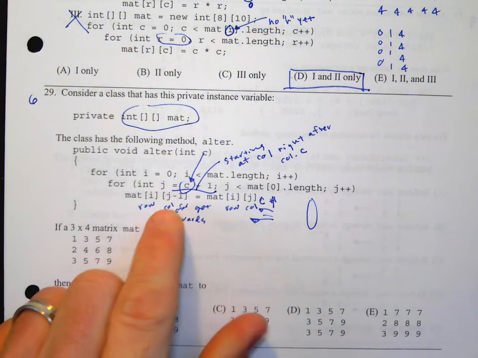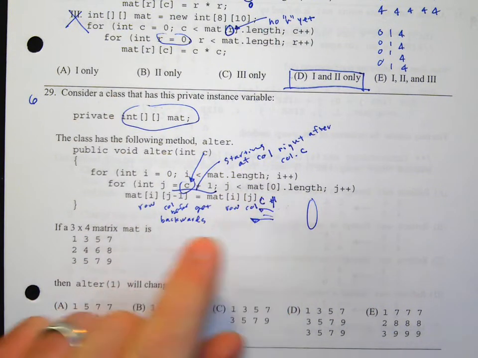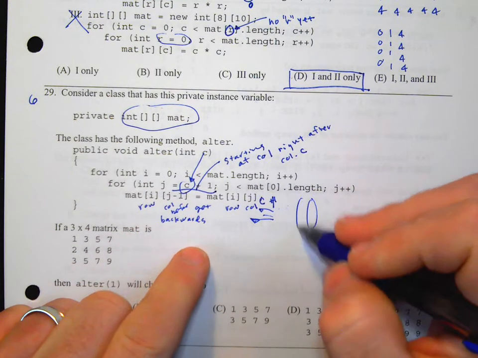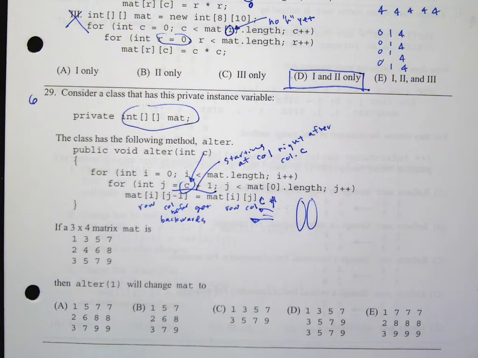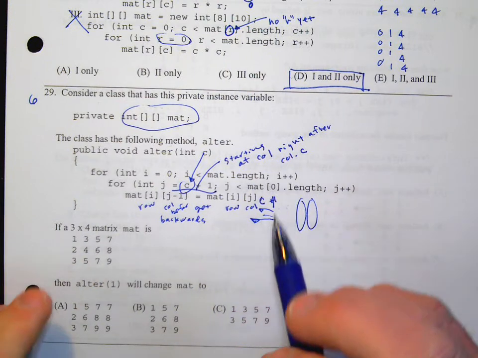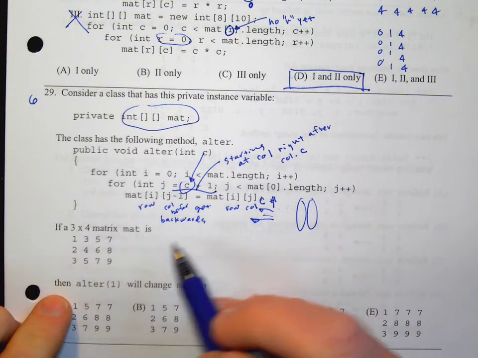Because it's always doing. And so when we get to the last column in the array, it's always looking at the previous one and putting that in there. So the last column is going to show up twice. That's my prediction. So you could always run your own little simulation with this example and see what happens. But I think I understand it pretty well now.